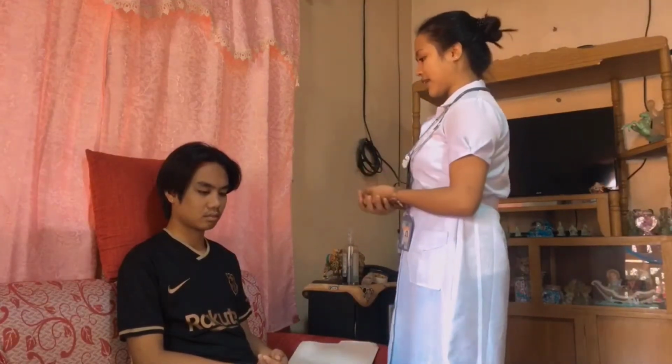First, we need to explain to the client what we're going to do and why it is necessary and how he can cooperate. So the rationale is for the patient's awareness of what we're going to do in the procedure. So good day sir, for now I'm going to assess your heart and central vessels. Is that okay with you?